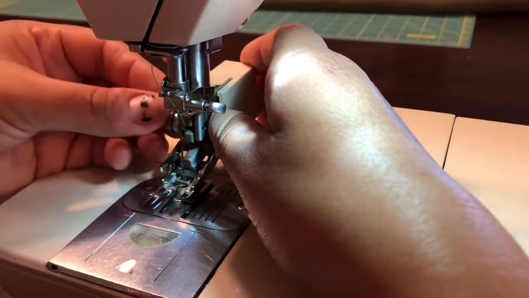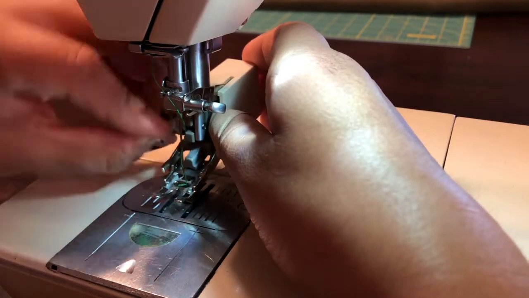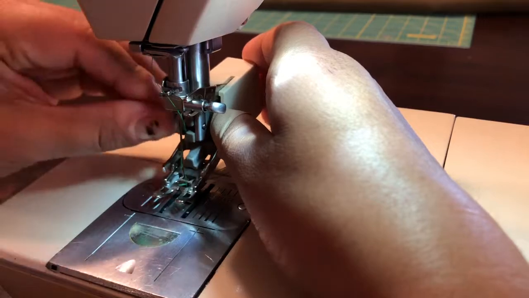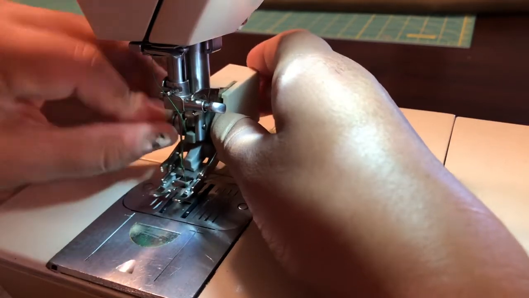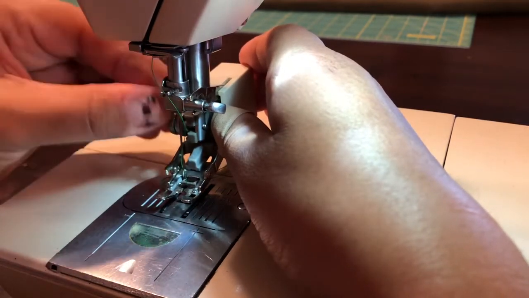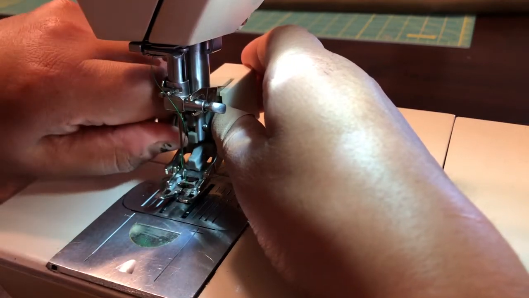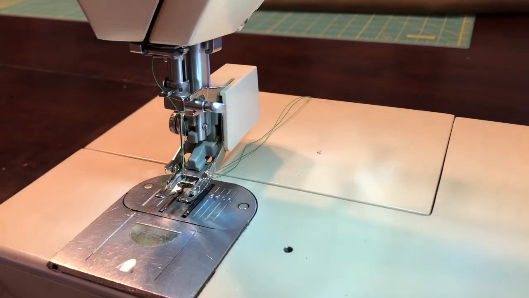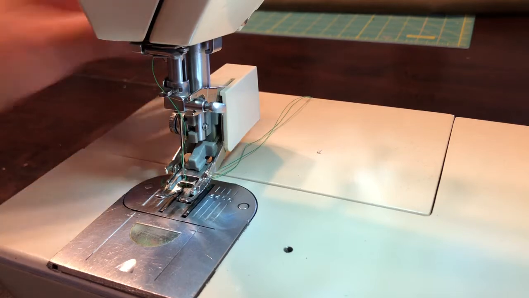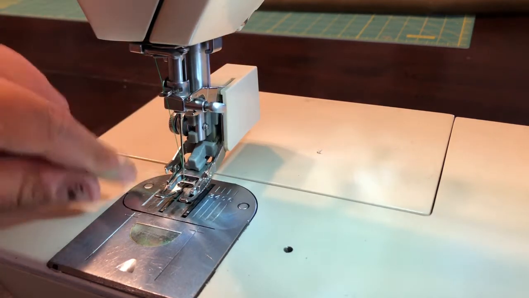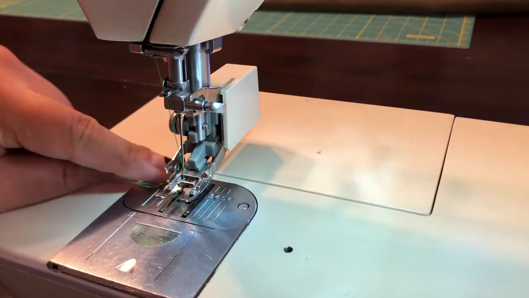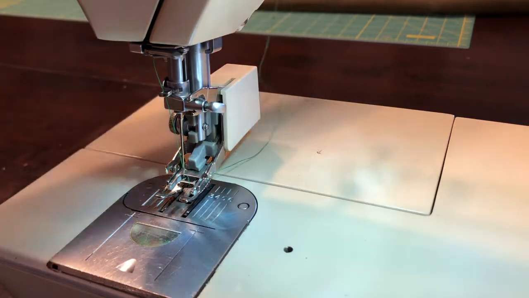And also, when you buy one, make sure that the foot is the right shank size for what your machine uses. Like, I think mine is a slant shank. I always forget, and I'm too lazy at this moment to look it up. But just make sure that you do get the one that is right for your machine.